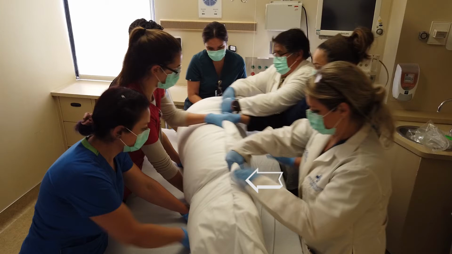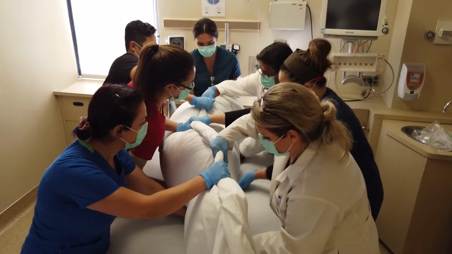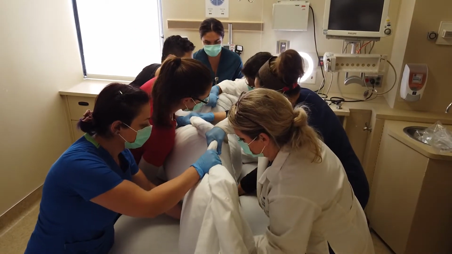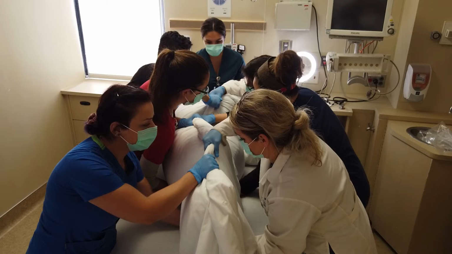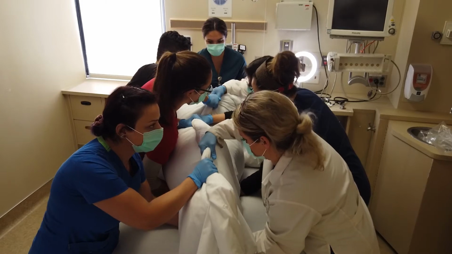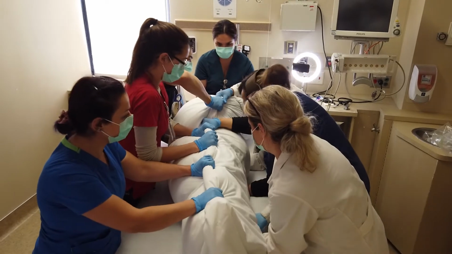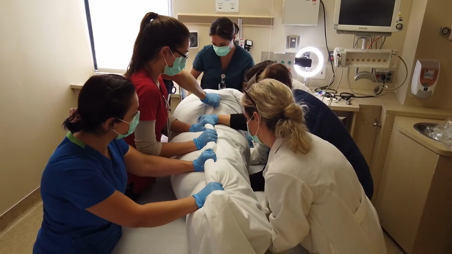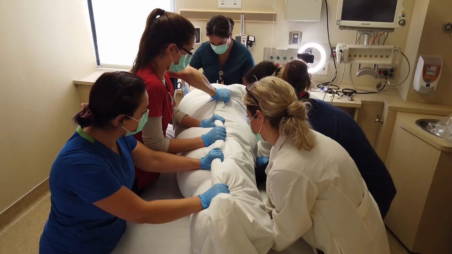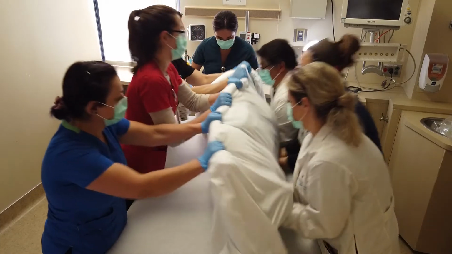During this transition, the turners will keep one hand on the original position while they use the other hand to search for the opposite rolled sheet to grip. This position will be held while the RT re-inspects the line and ET tube. The RN reviews the IV and essential line placement. Another countdown will then be initiated by the RT when the patient is ready to be fully proned.